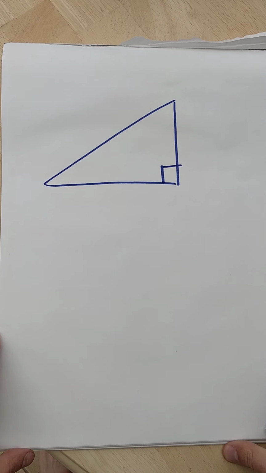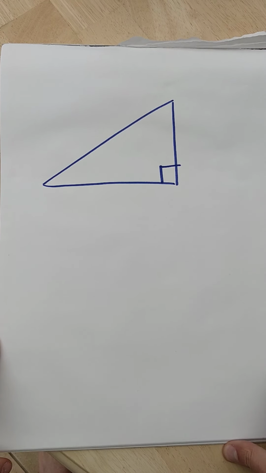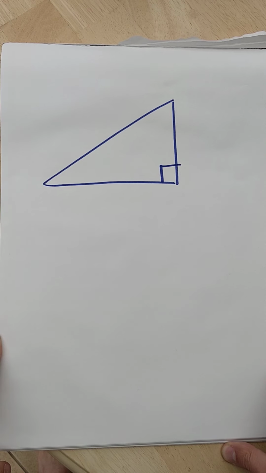Right, what I'll go over in this video is briefly what trigonometry is and how it can be used. So with trigonometry, you're always looking at a right angle triangle.